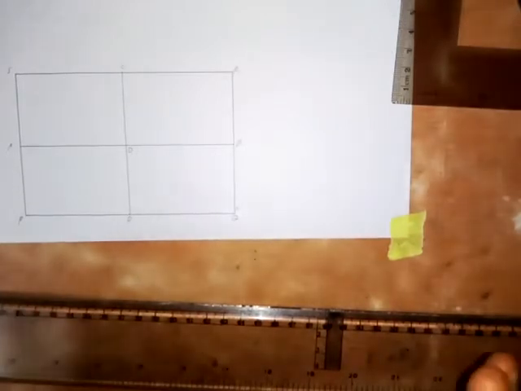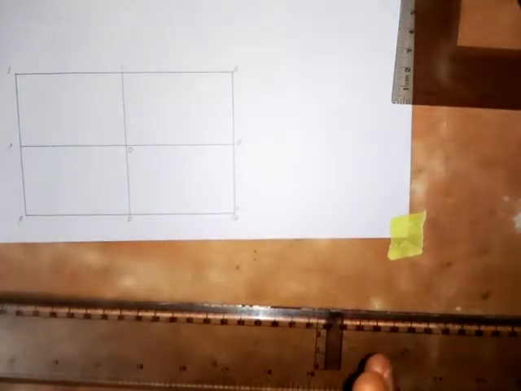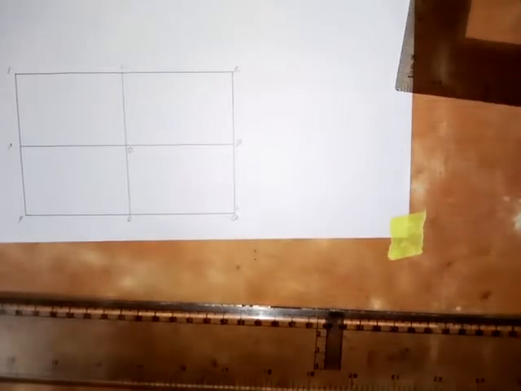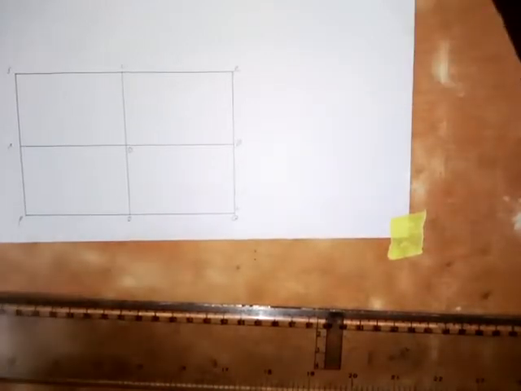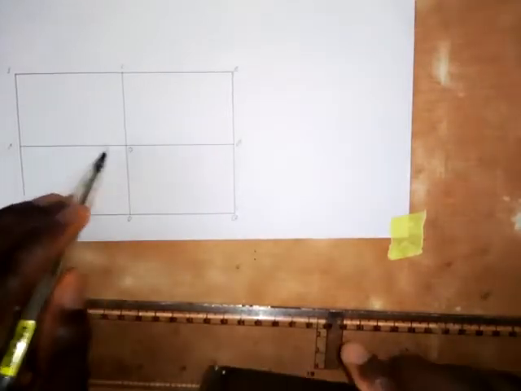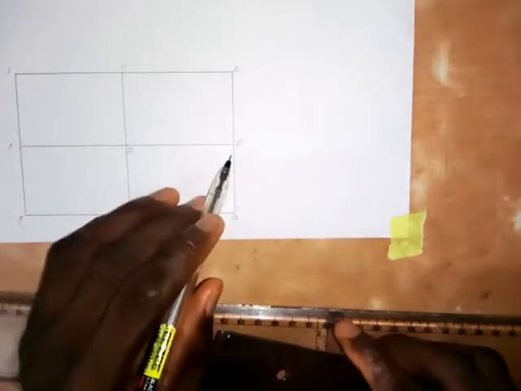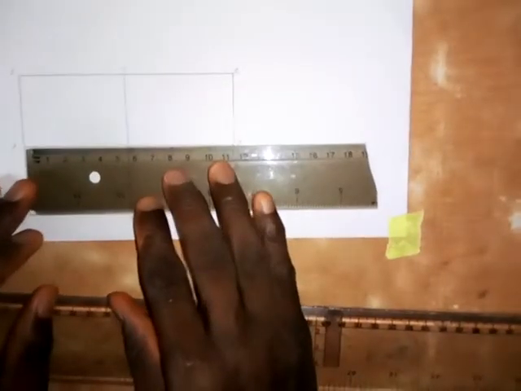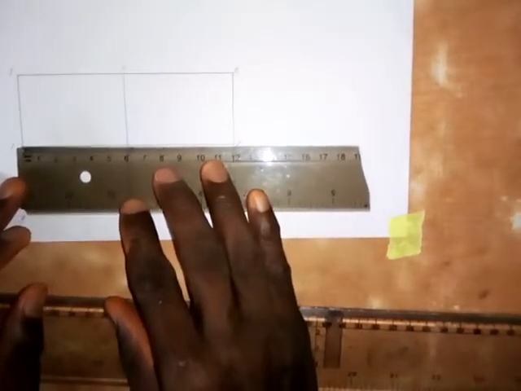You choose the number of equal parts that you want to divide it into yourself. Nobody will tell you to divide into this or that. Maybe you want to divide into 3 equal parts, or 4, or 5. But for me, I'm dividing into 4 equal parts. I believe you know how to do that. You can use your ruler. Since from here to here is 60, 60 by 4 gives us 15 mm. So just take 15 mm here.